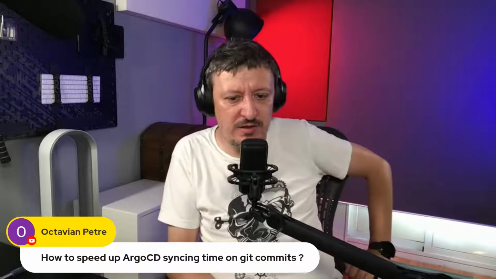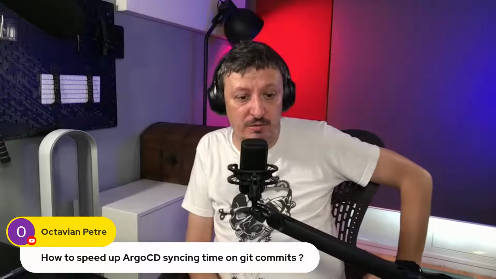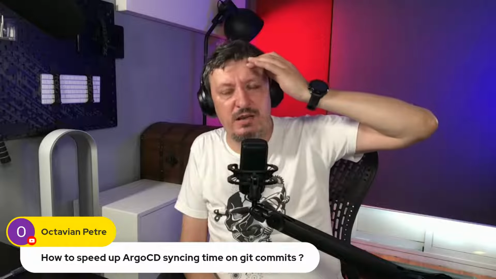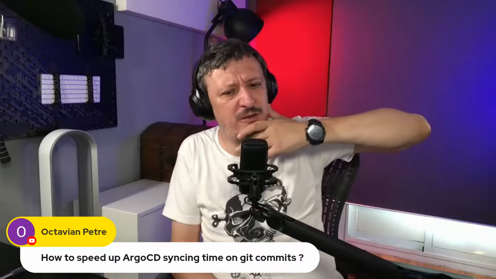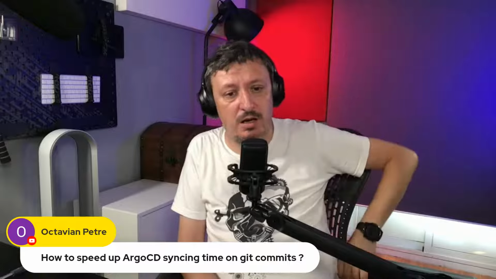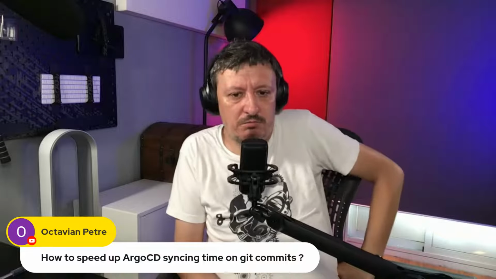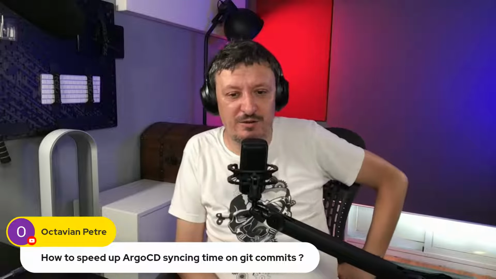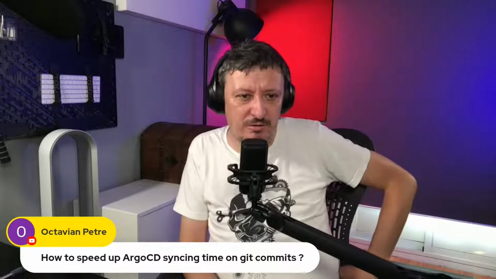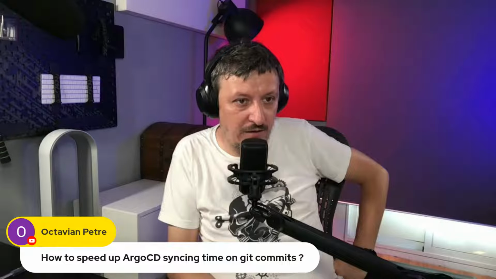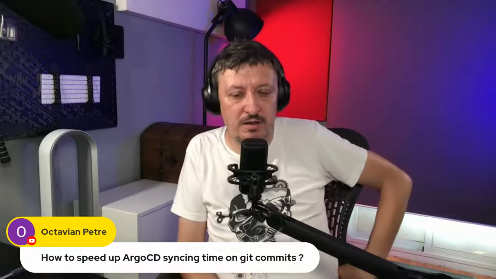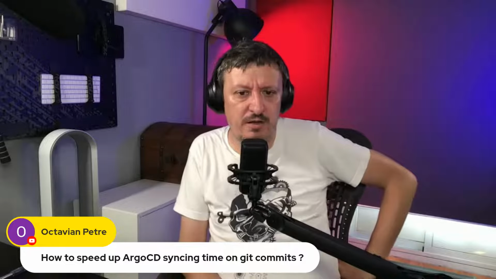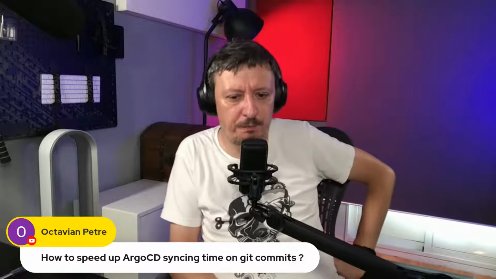How to speed up Argo CD syncing time on Git commits? You can change the sync time. I think by default it's every 3 minutes, the loop. You can change that to any other time. Now, don't go crazy, like every half a second or something like that. When you deploy Argo CD, if you're using a Helm chart, there is a value that allows you to change the sync time.